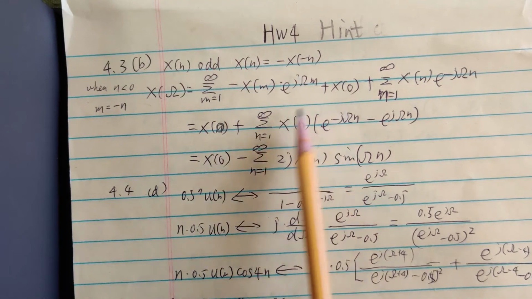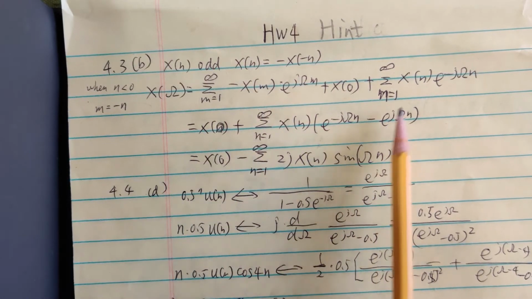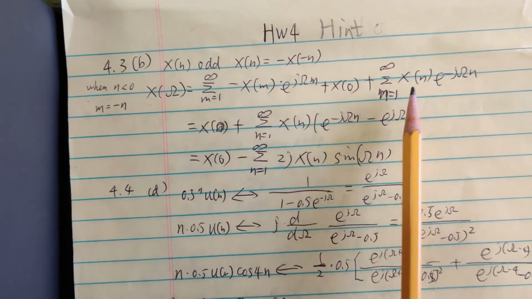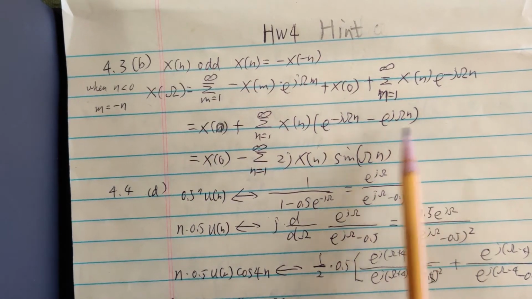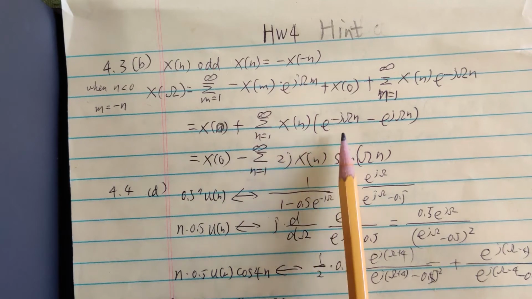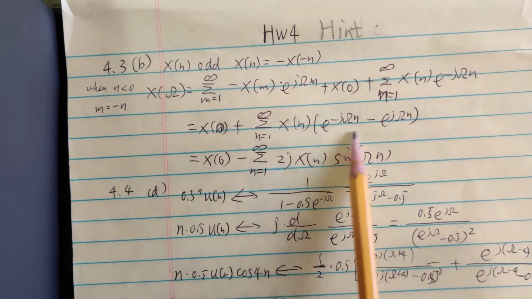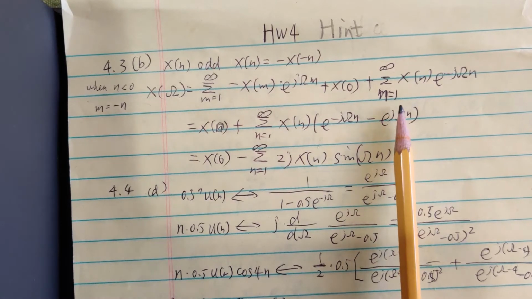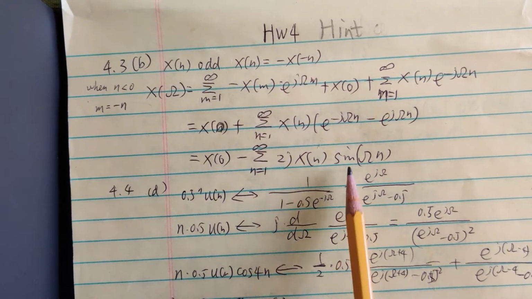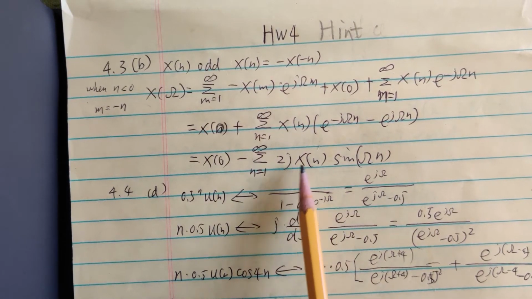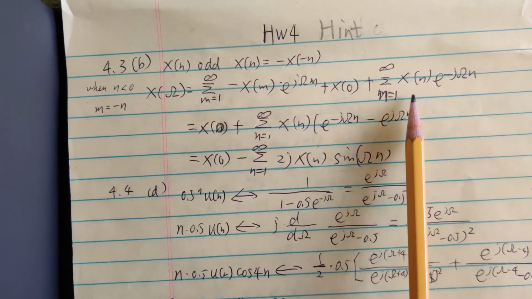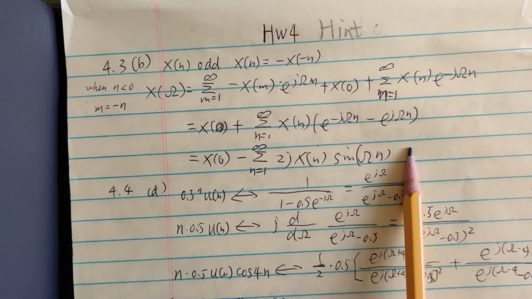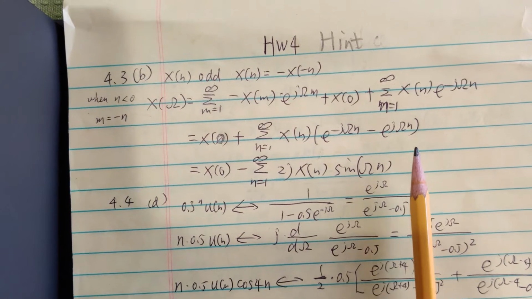So the second portion goes over here, x[0], and we combine the first and the third parts together. So we have x[n] times (e^{-jωn} minus e^{jωn}). Look at this one, we have sine. So we have 2j sin(ωn). So now we have solved problem number 1.